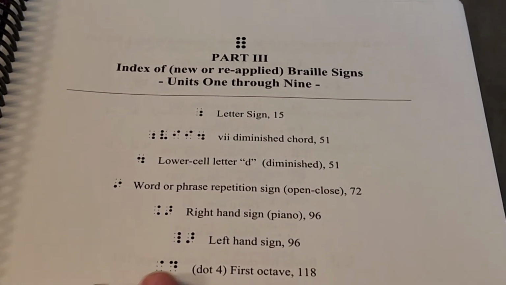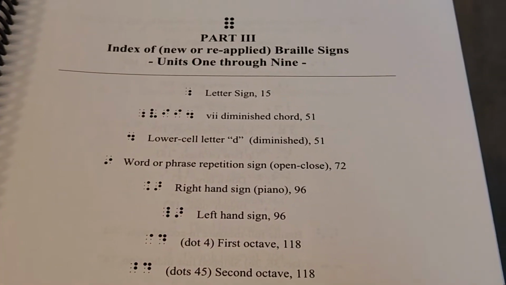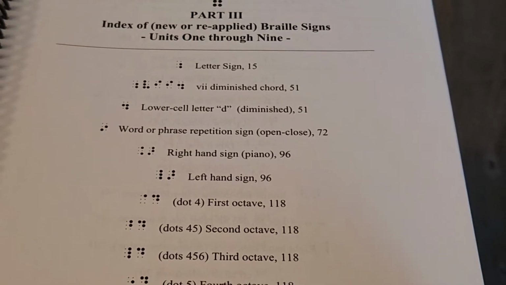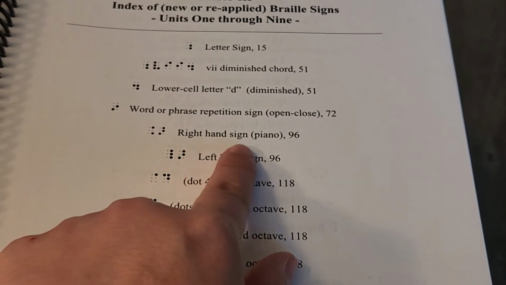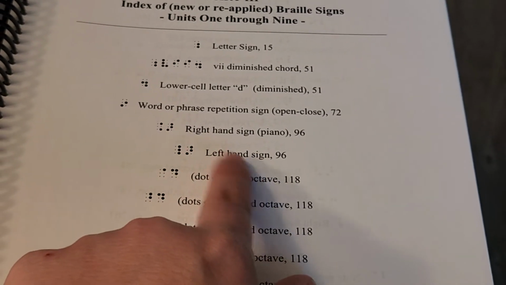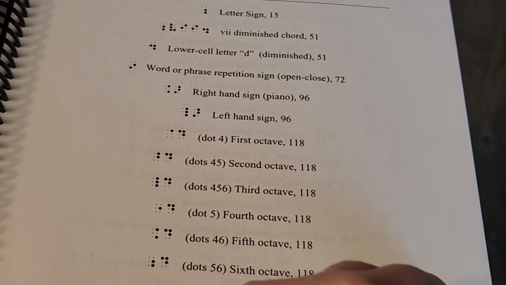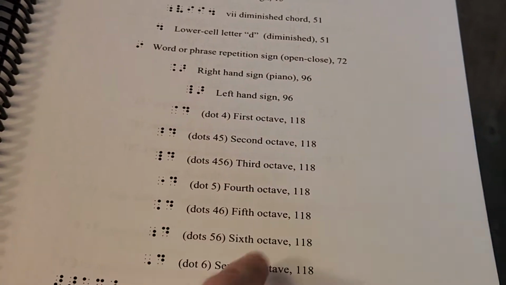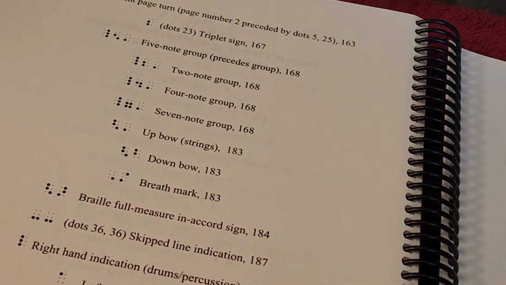And then these are Braille signs that are not taught in the lesson book, but they are used. Okay, so here you've got right hand symbol, left hand symbol. That was covered in the piano course. But the piano course is not linked up to this, so that's kind of weird. I'm not exactly sure why that is.